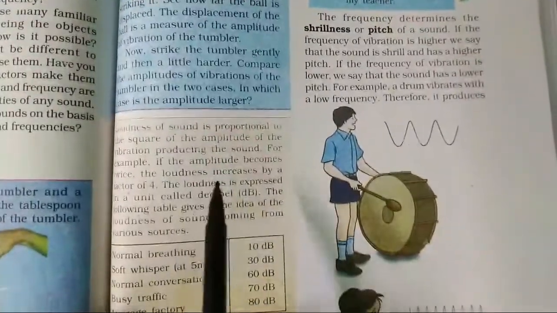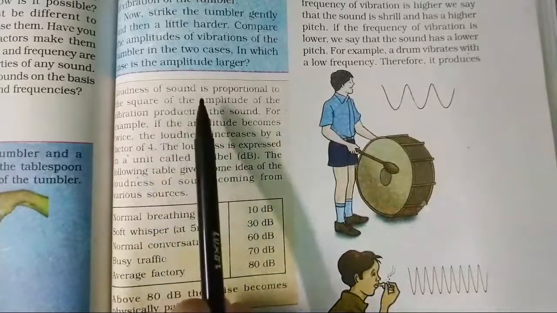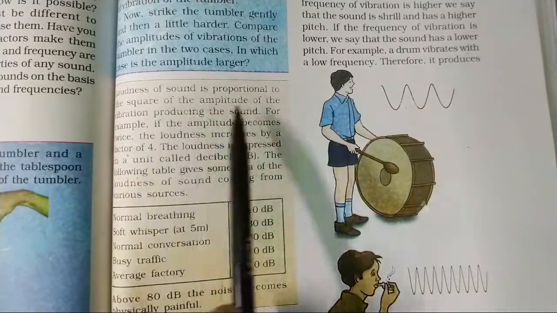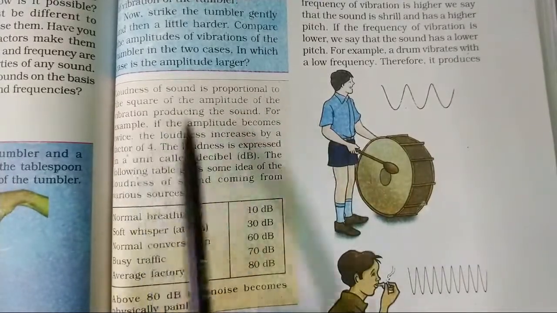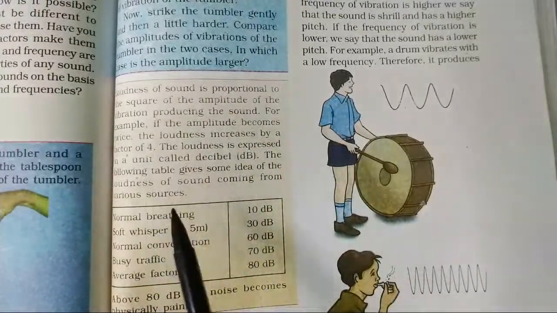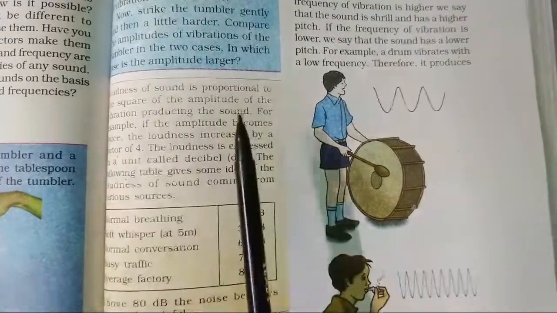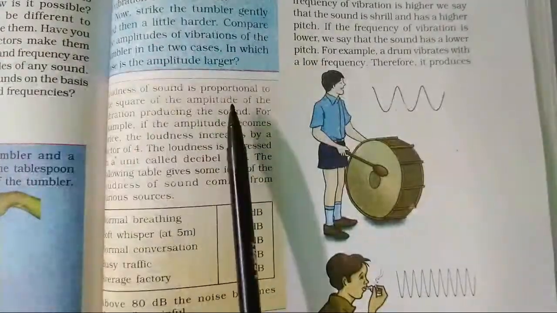So, loudness of the sound. Now this is a part which is described here. The loudness of sound is proportional to the square of the amplitude of the vibration producing the sound. This is a theoretical thing. The loudness of sound is proportional to the square of the amplitude.